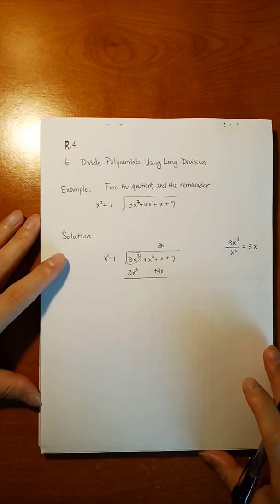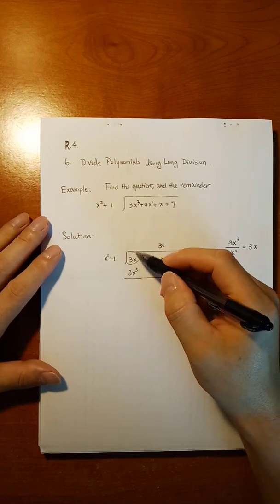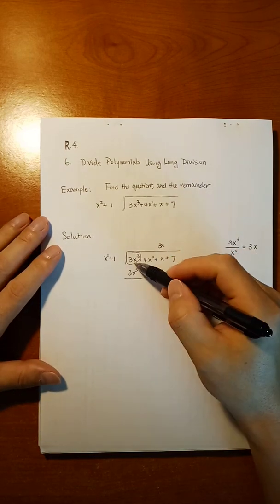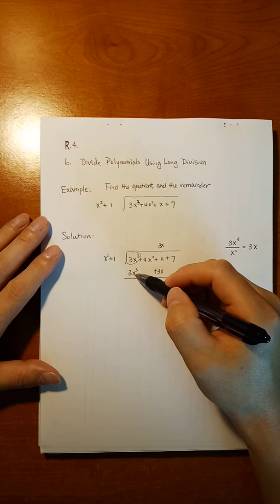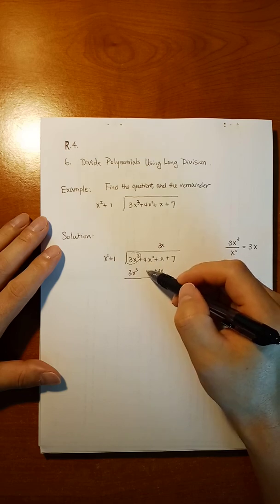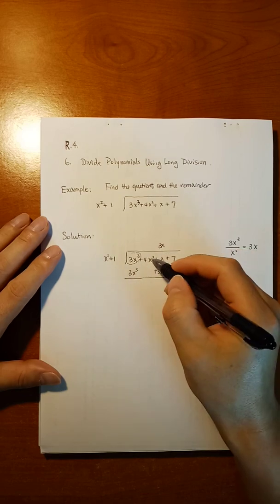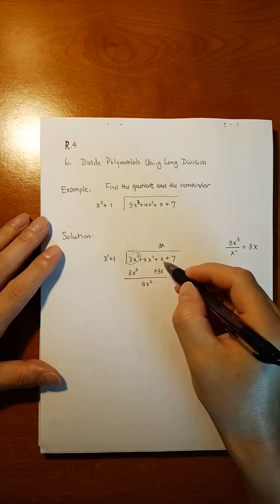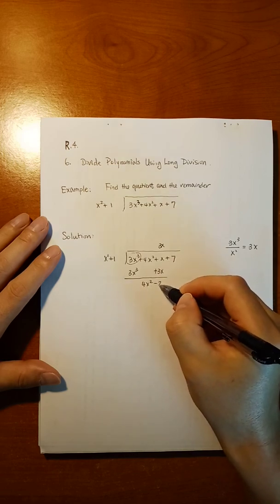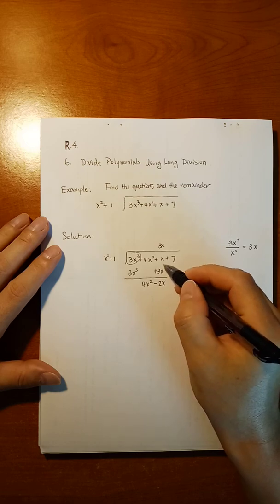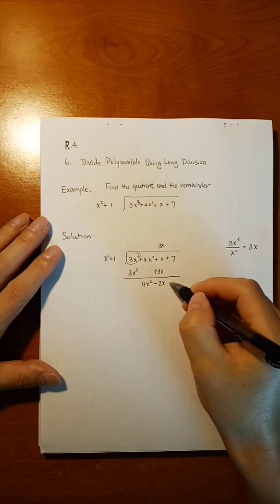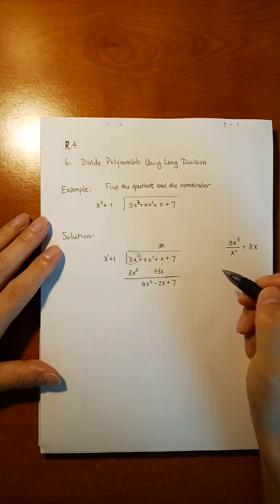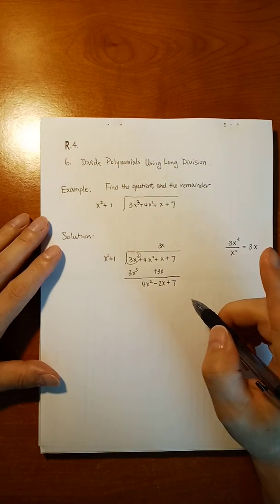Okay. And then you do the subtraction. 3x cubed minus 3x cubed. This is 0. 4x squared minus, here is 0. So 4x squared minus nothing is 4x squared. x minus 3x, negative 2x. Be careful, it must be x minus 3x. It's a subtraction. And then you move this 7 down. Okay, so this is one step.